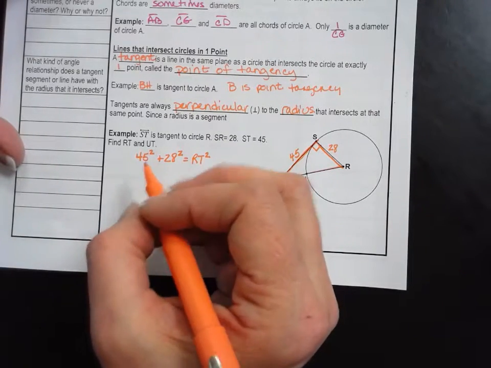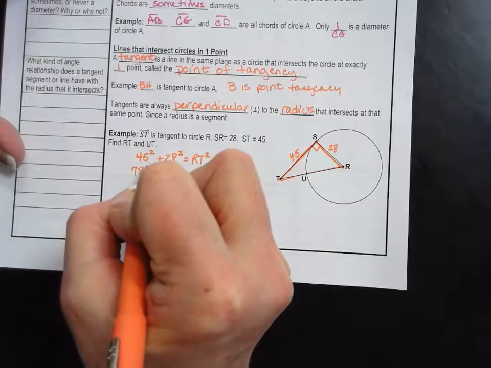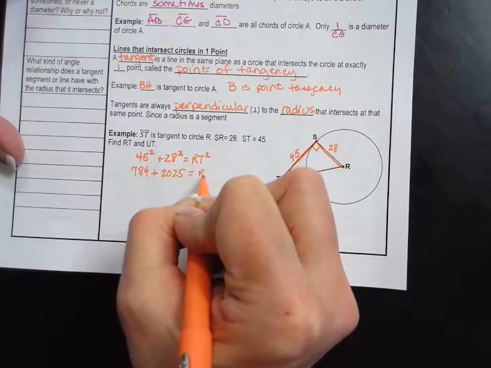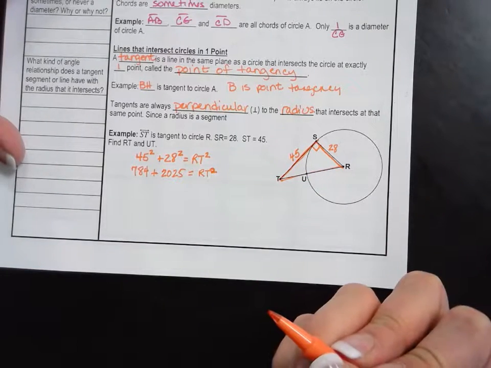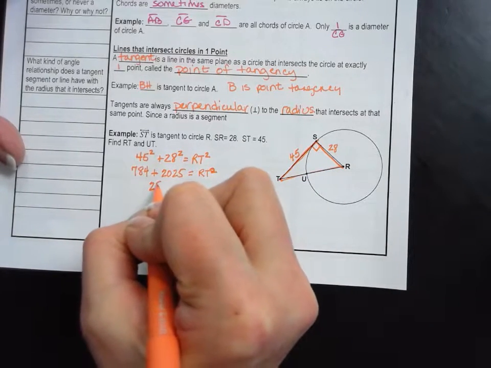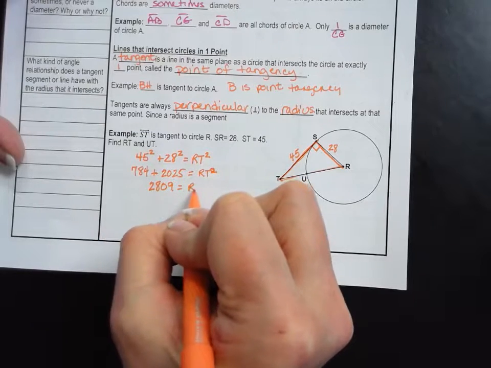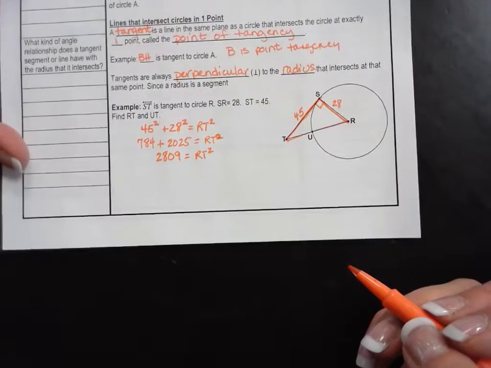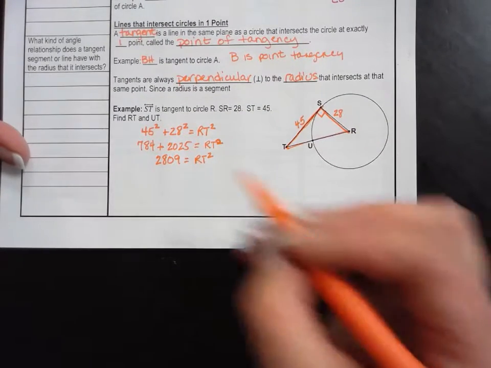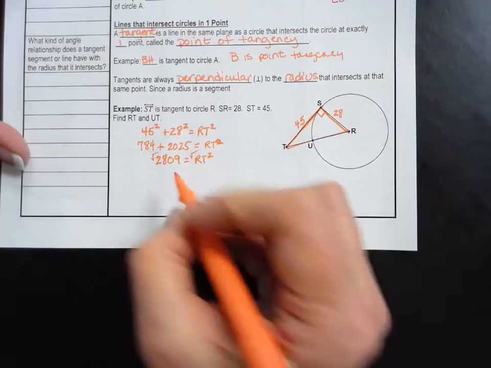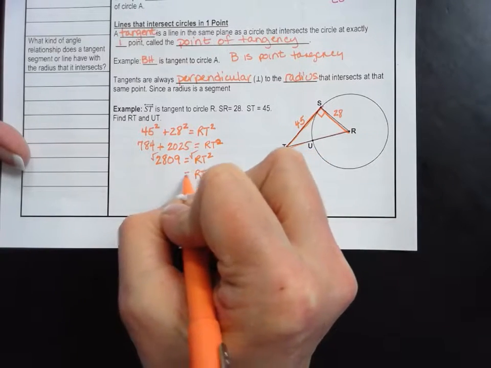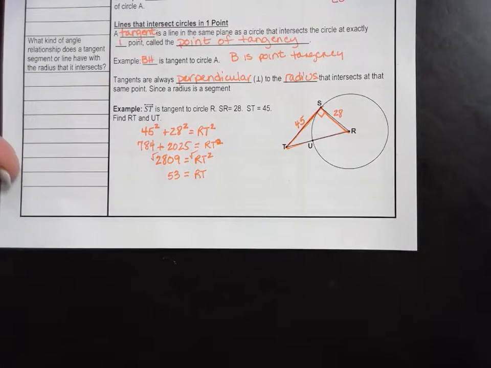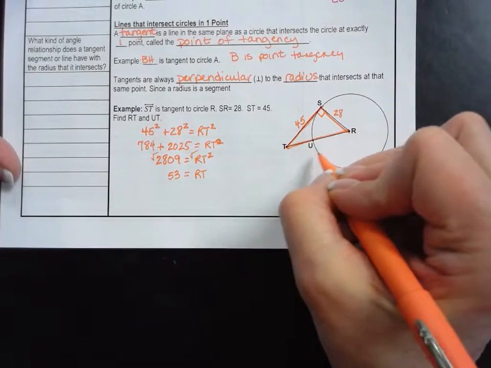Okay, and so my numbers, I got 784 and 2025 when I square it, which gives me a total of 2809. Everybody with me so far? All right, when I take the square root of both of those, that means that RT is 53. So my whole length here is 53.